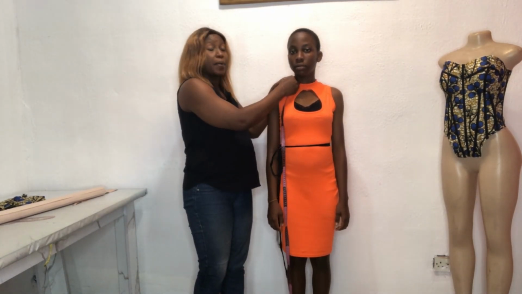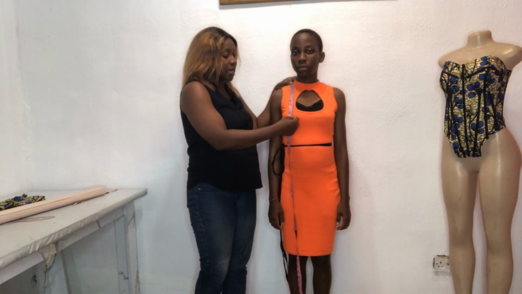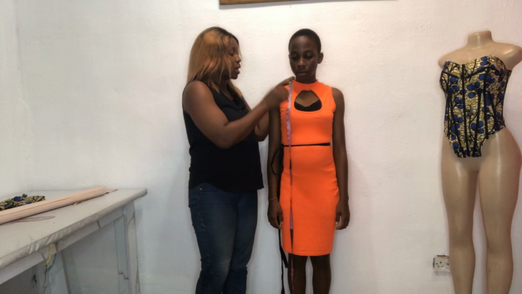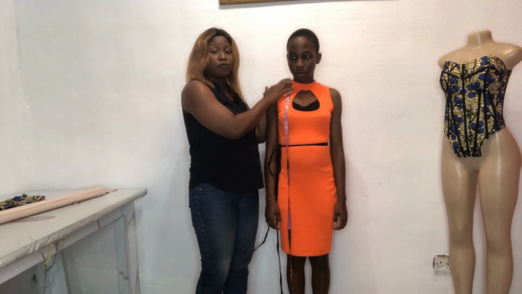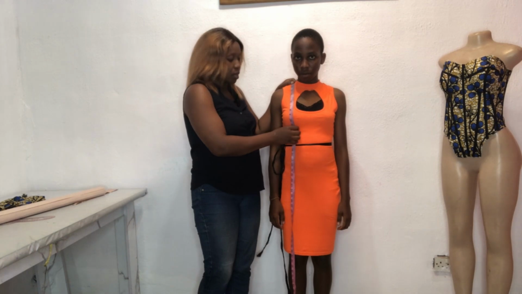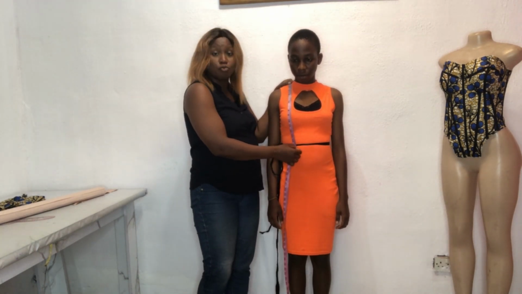So place your tape at the nape of their shoulder down to their bust point like so. The next thing we do, make sure your tape is still at the nape of your shoulder, then take it through their under bust like so, then take it through their waist.